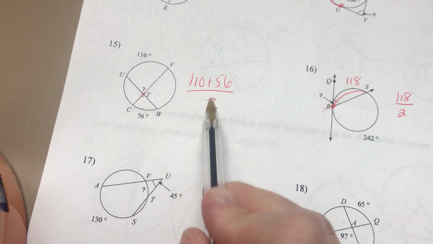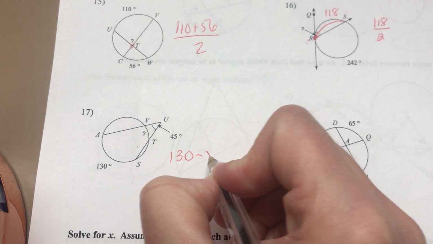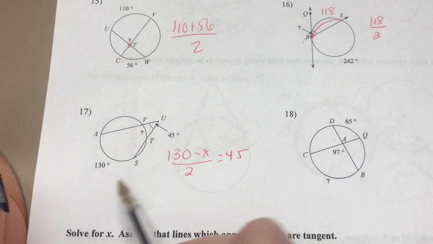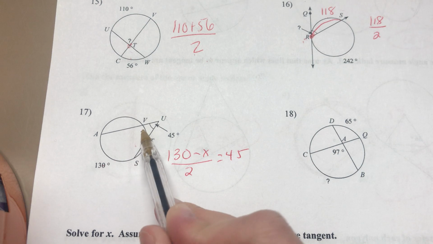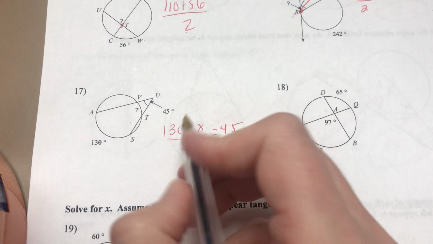In the circle, add and divide by 2. Outside of the circle, subtract and divide by 2 to get the angle. This one I have to work backwards for because arc minus arc divided by 2 is the angle. So I have to go backwards.